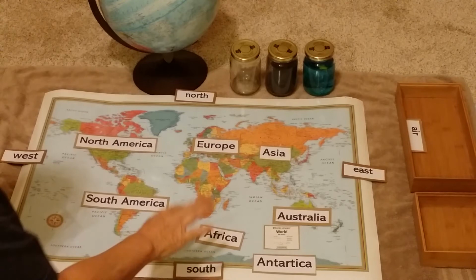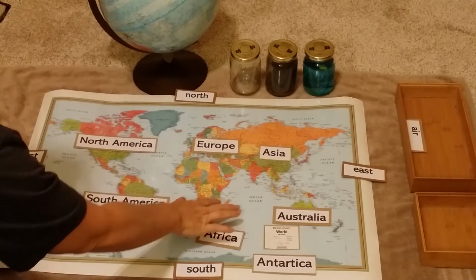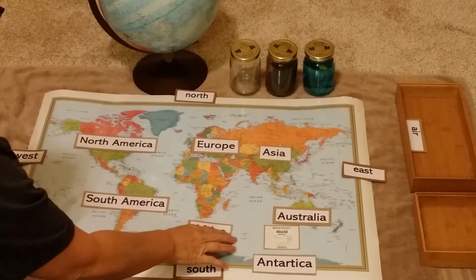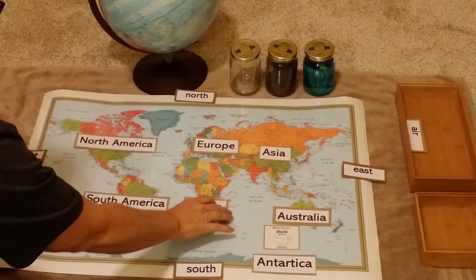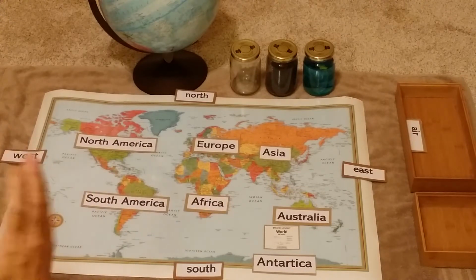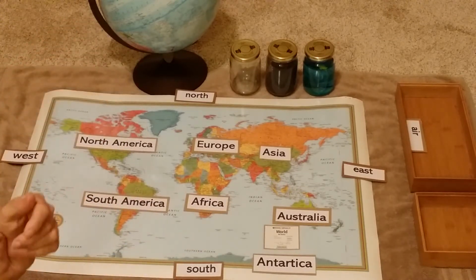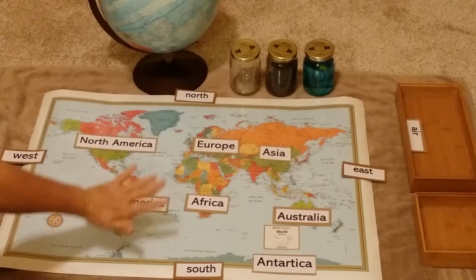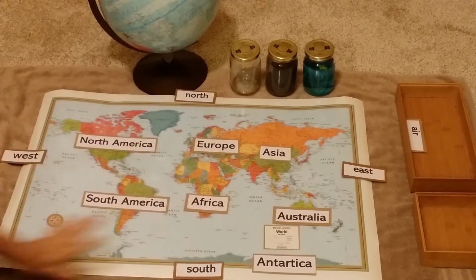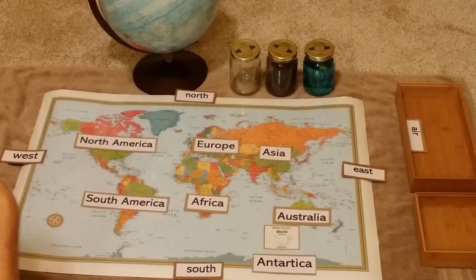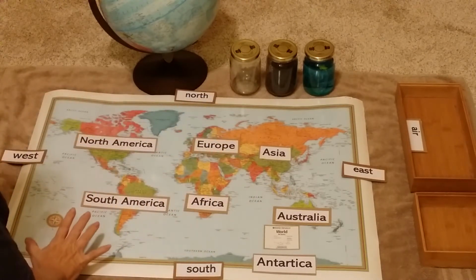I've been there. It's wonderful. Botswana and Mozambique. I've been there, in Zimbabwe. And they can start looking at pictures on the internet and get really excited about different places in the world. So that is teaching your children about the continents.